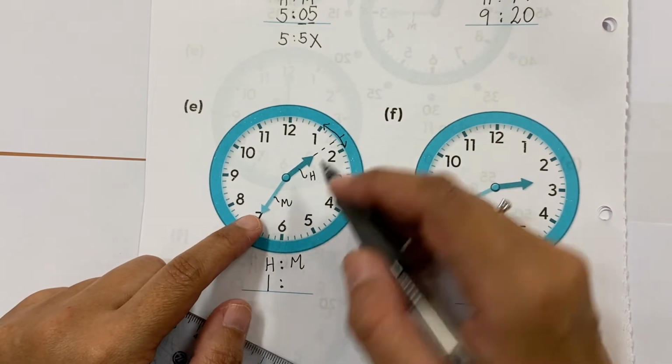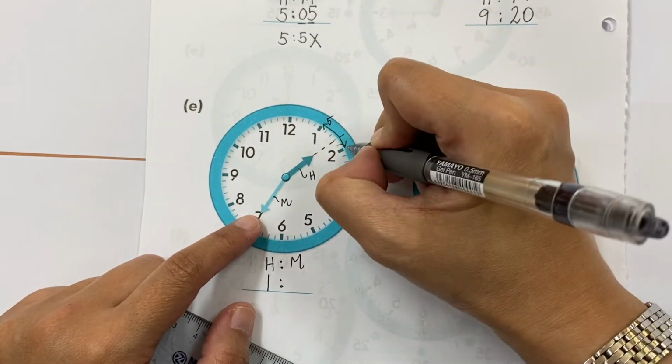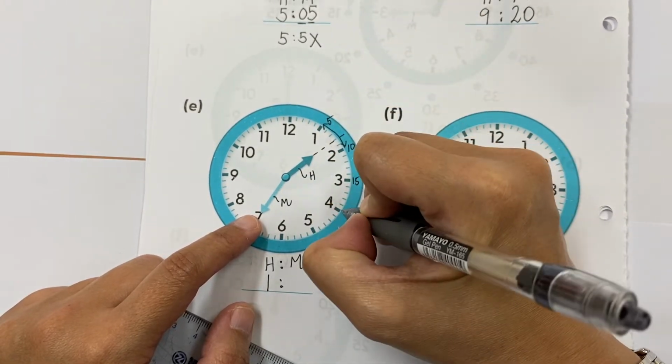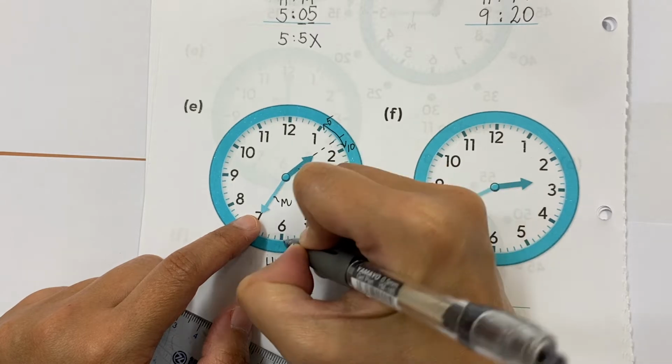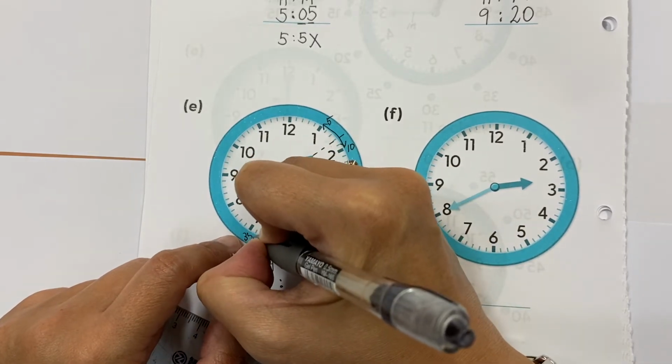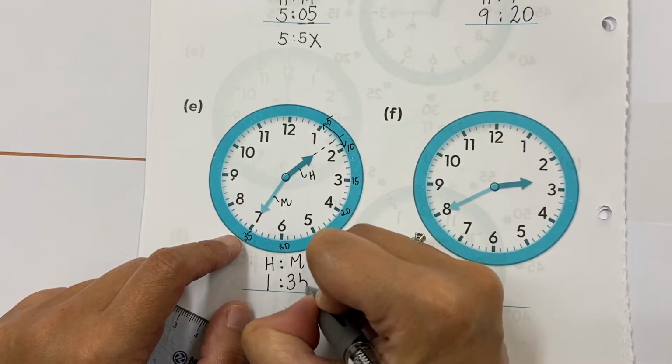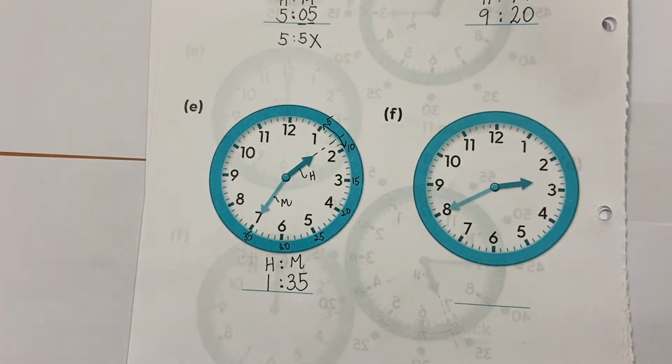Now, the minute hand. So here will be your 5, 10, 15, 20, 25, 30, 35. So it's 35 minutes. So it's 1:35. Now, as you can see, your 5 times table is very, very important here because it really helps you in your counting of minutes. Right, everybody?